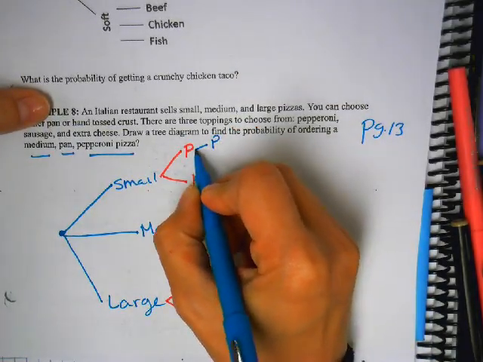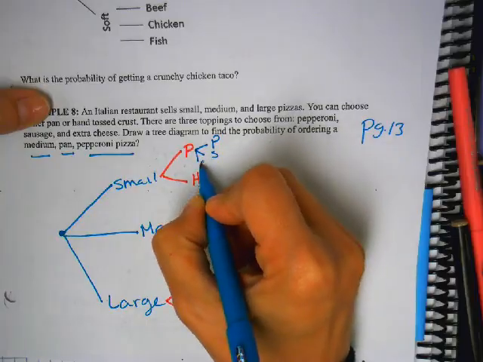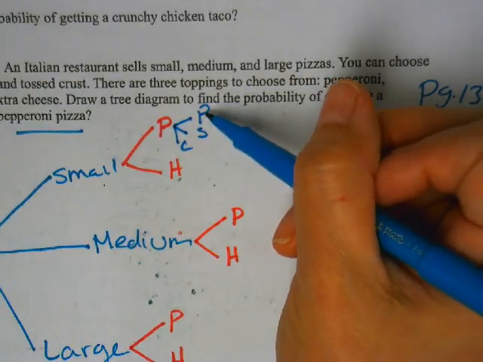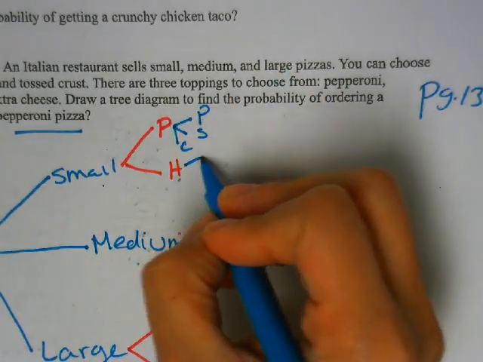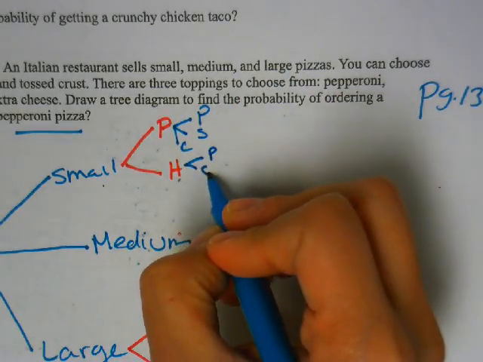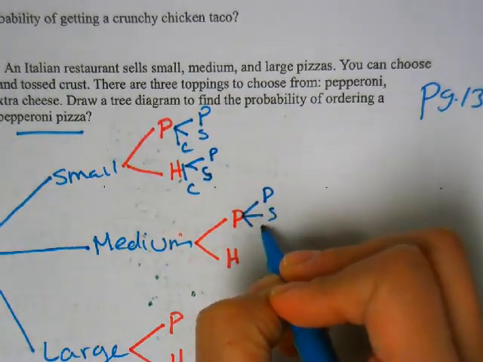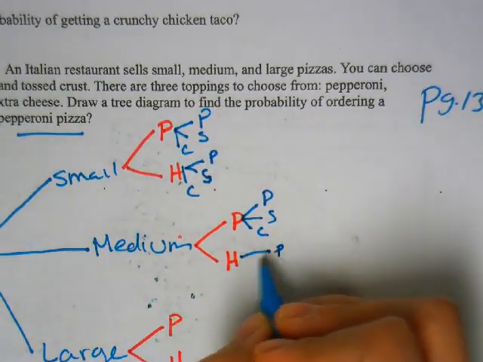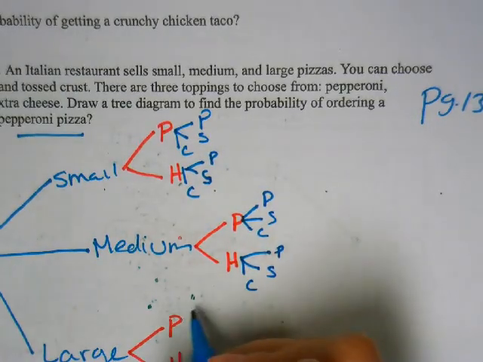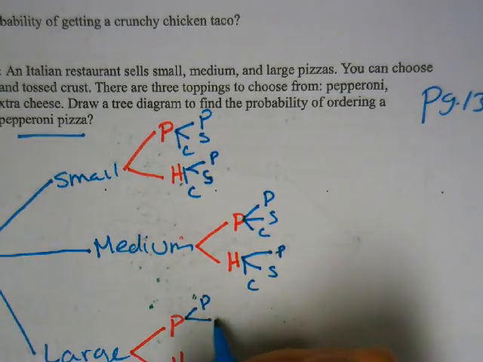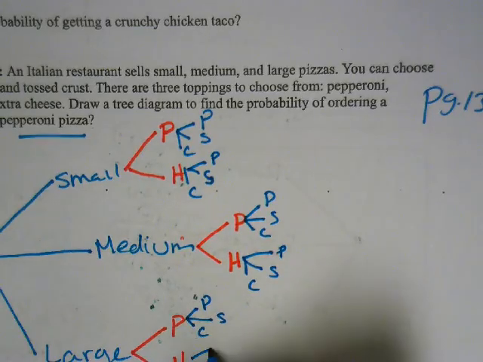Pepperoni, sausage, cheese. So now each of these branches, pepperoni, sausage, cheese. You do you. As long as you can read each of the branches.